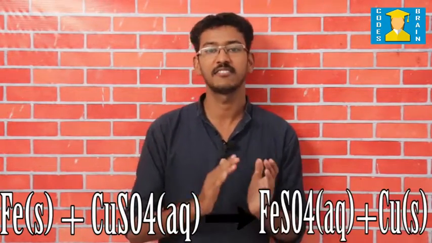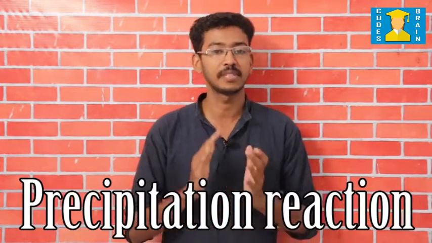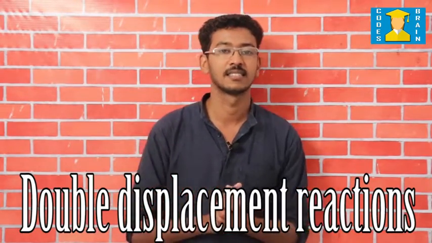Example, Fe + CuSO4 gives FeSO4 + Cu. In this reaction, iron has displaced or removed another element, copper, from copper sulfate solution. This reaction is known as a displacement reaction. Any reaction that produces a precipitate can be called a precipitation reaction. Reactions in which there is an exchange of ions between the reactants are called double displacement reactions.